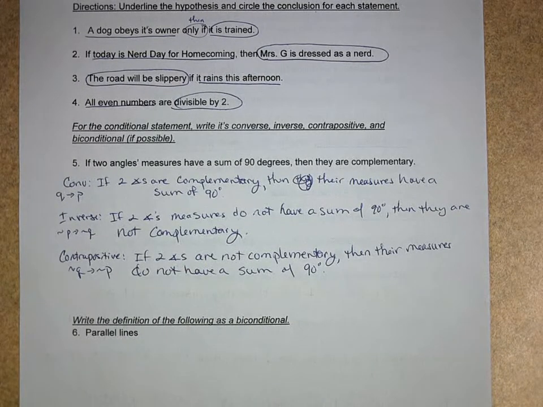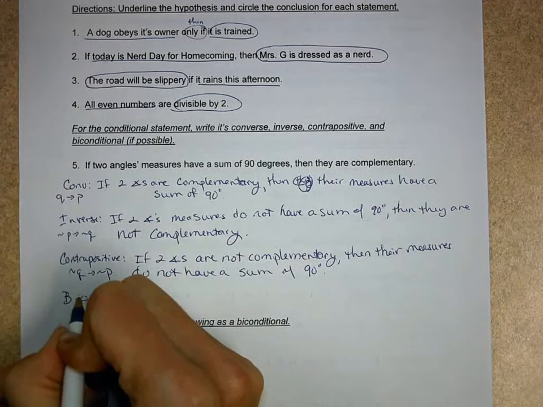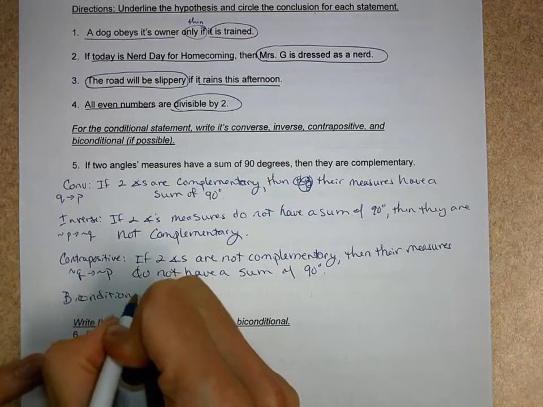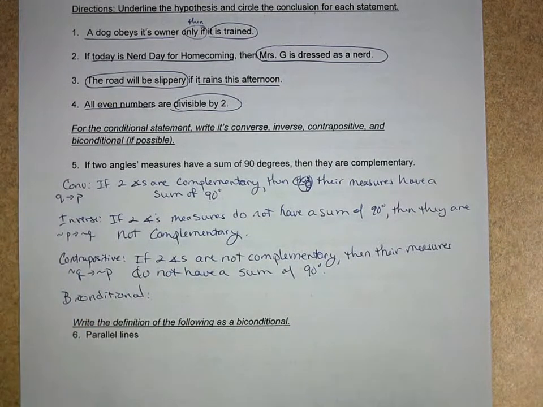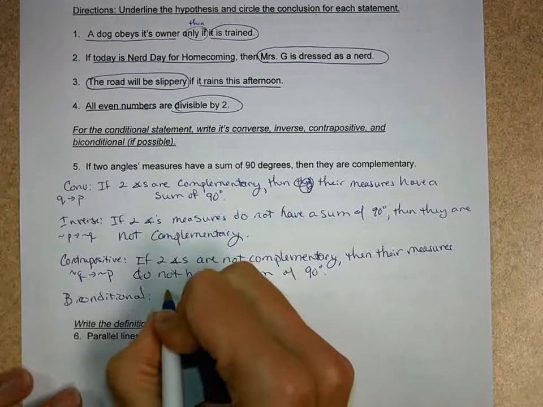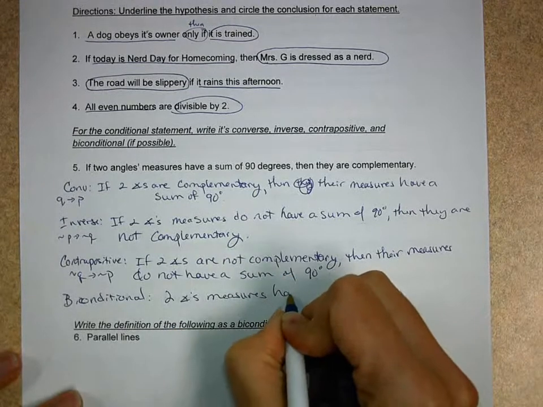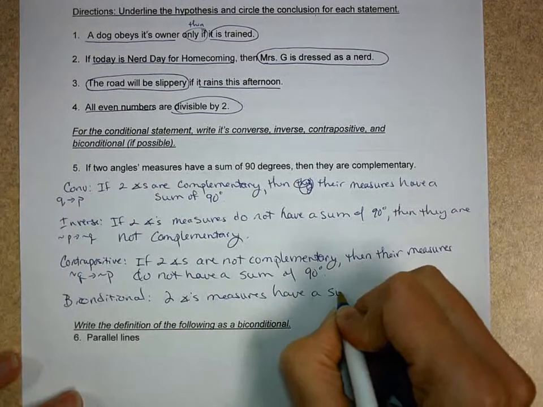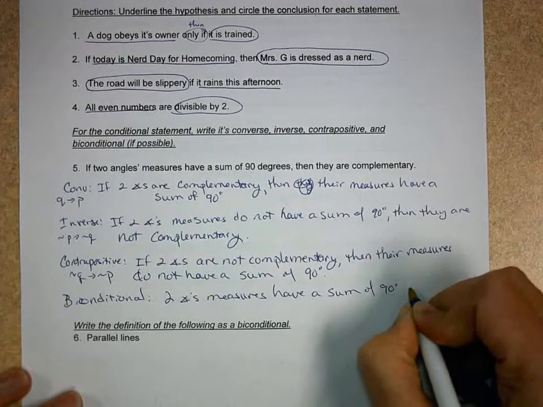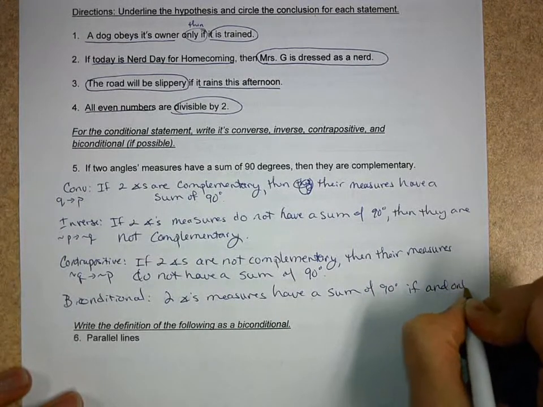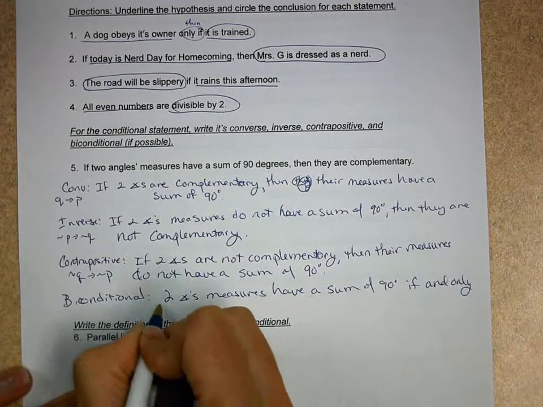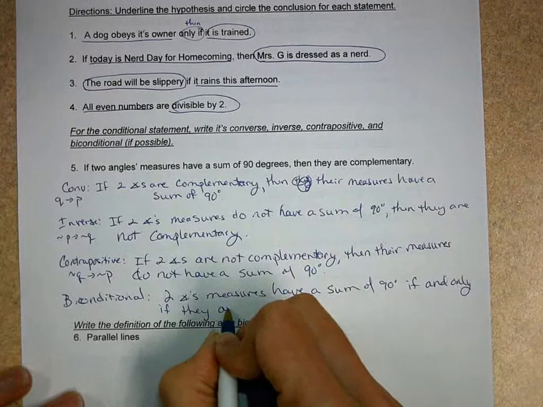Then the last one: can I write a biconditional, if possible? This one is true. I put ones that on purpose had true biconditionals, but remember, I could on purpose put one that doesn't on the test. But with that one, because both the original and the converse are true, I can write it that way. So it would be something like this: 2 angles' measures have a sum of 90 degrees if and only if they are complementary.